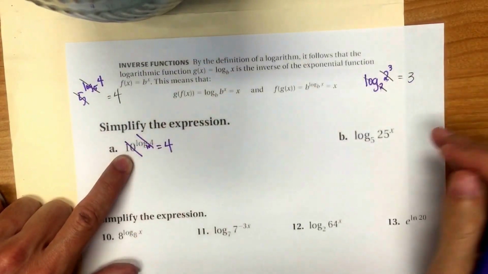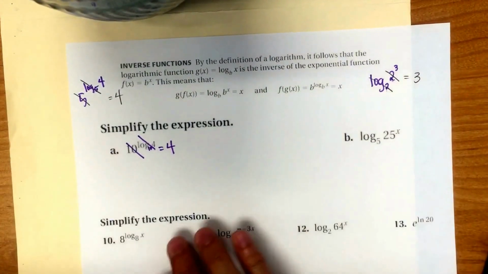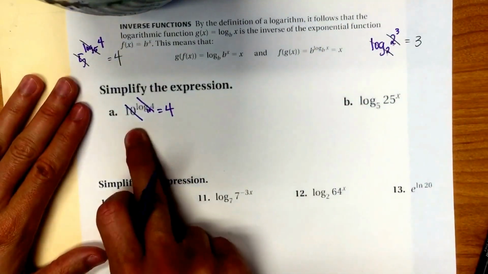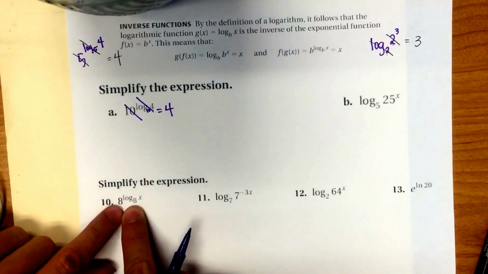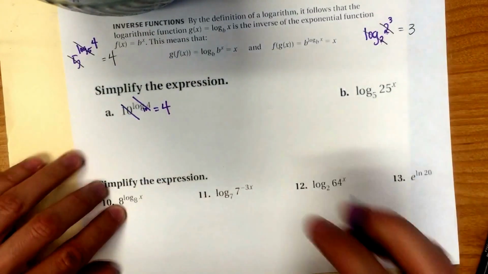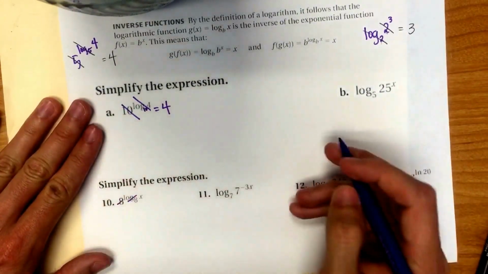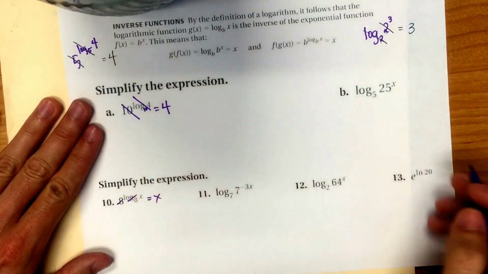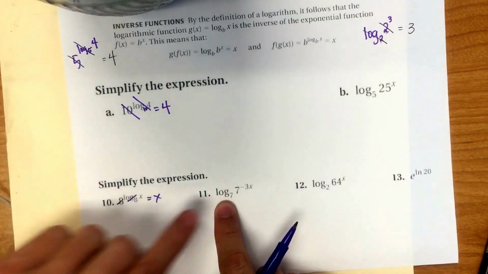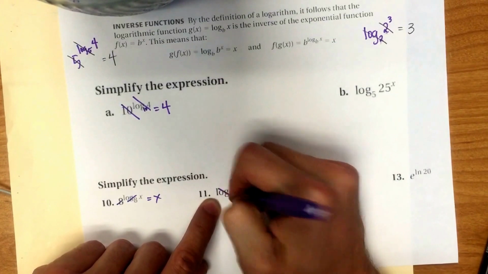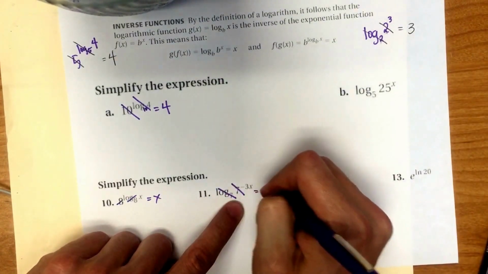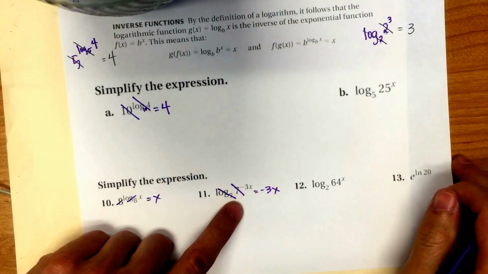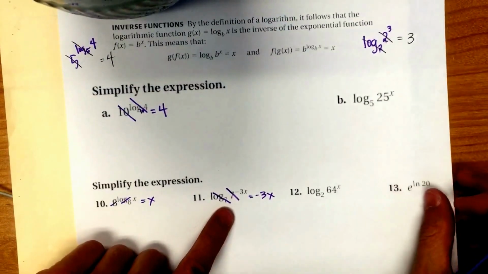Moving down to some simpler ones just like that one, looking at this one, notice the exponent base and log base are the same. They just cancel each other out, and all you get is x. Notice that these are the same, log base 7 and 7, so all you get is negative 3x. It seems like it shouldn't be that simple, doesn't it?